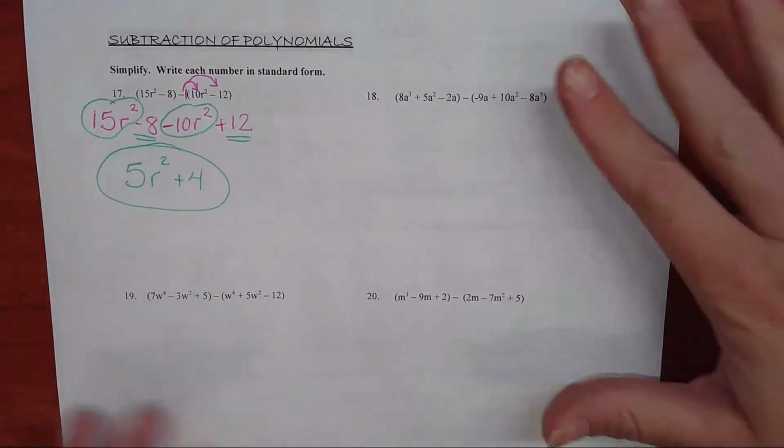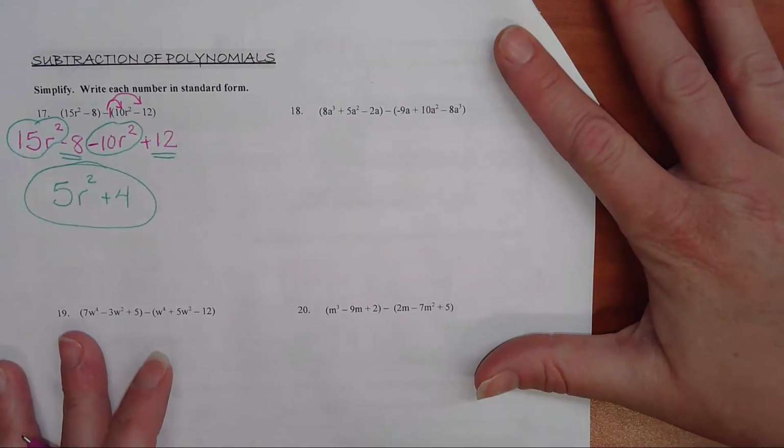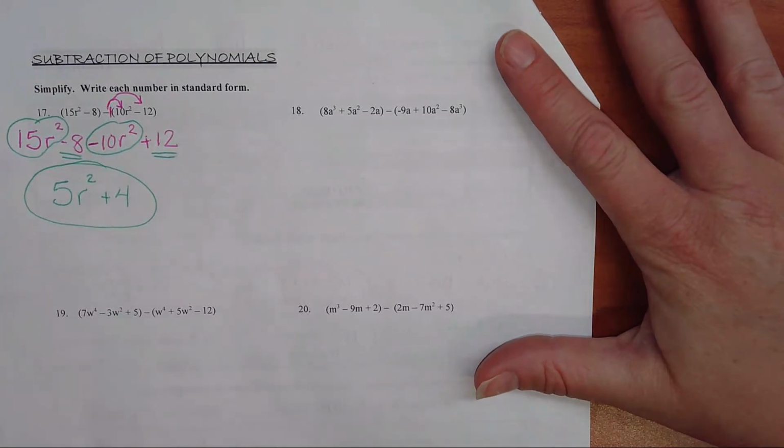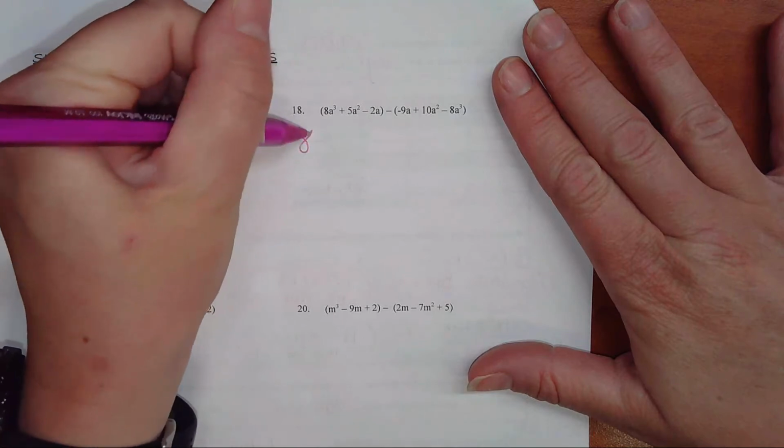So I'll show you 18, and then I'll get you off and running on your assignment today. And you're going to get more practice with this tomorrow. Tomorrow is kind of a review of the last couple of days. So for 18, take the parentheses off the first chunk here.